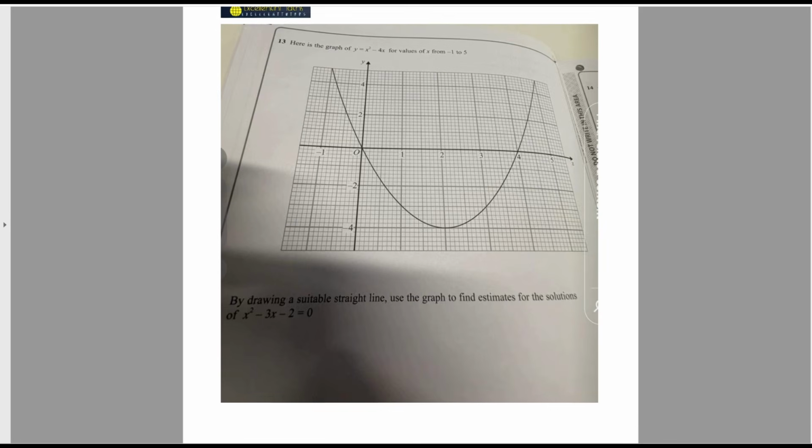Next one. Okay, here he said by drawing a suitable straight line, so it means straight away go for y equal mx plus c to find what is a suitable straight line. And he actually solved this one and this one simultaneously. So if you write y equal x squared take away 4x, when you make them equal to each other, what do you get?